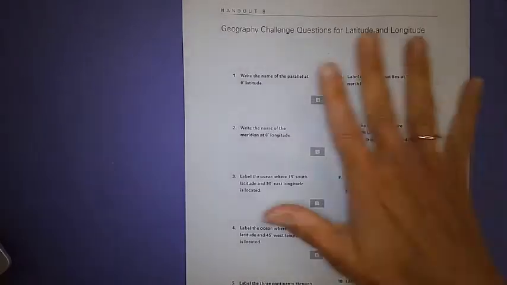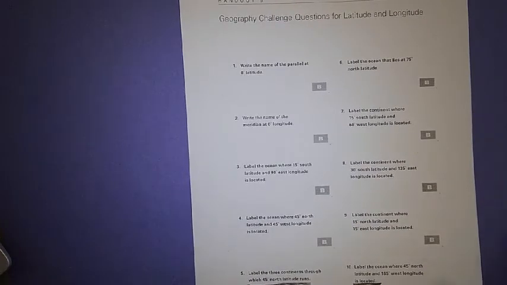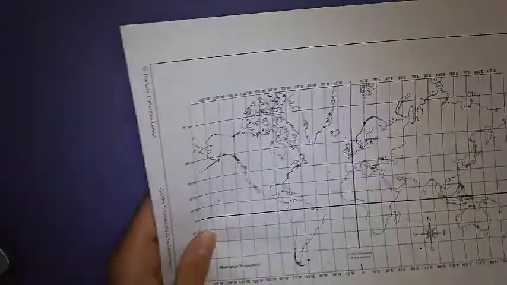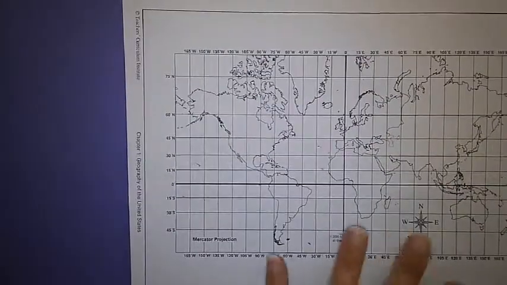I wanted to walk you through Geography Challenge B so that you can get this taken care of today. So here are your questions, and if you've looked at my slides, you've seen that we're working with latitude and longitude today. Yesterday we talked a little bit about the equator and the prime meridian and how that breaks the globe into different hemispheres. So today you're going to use those latitude and longitude lines to find different things on the map.